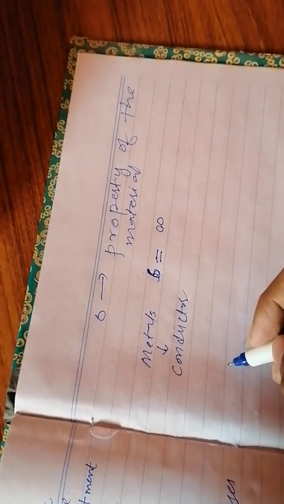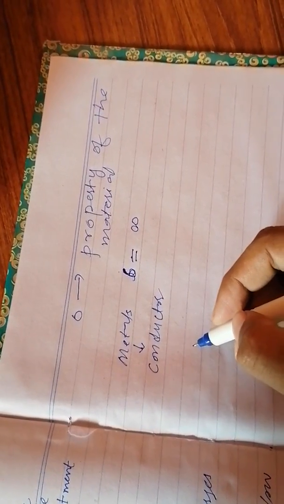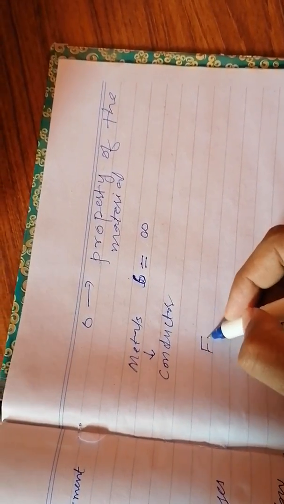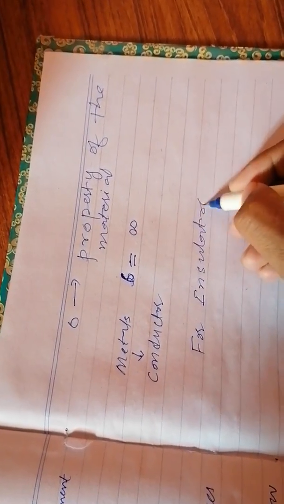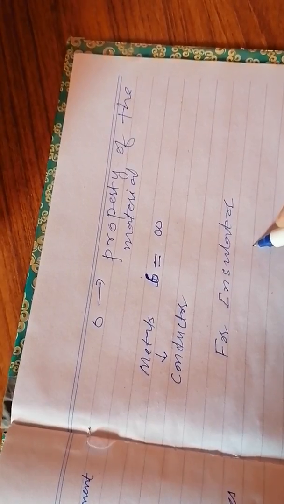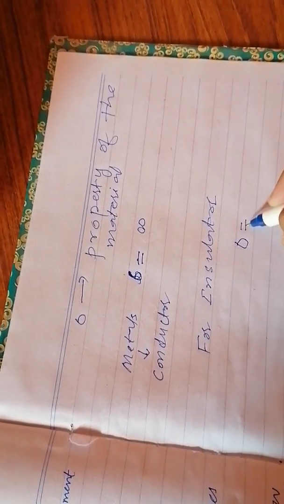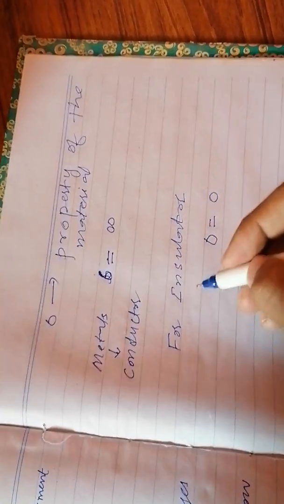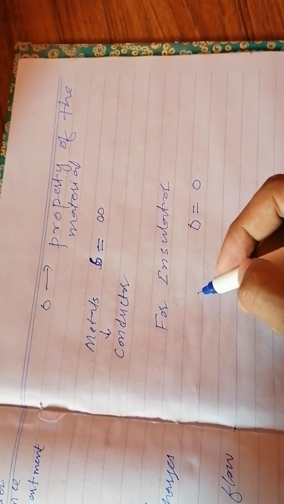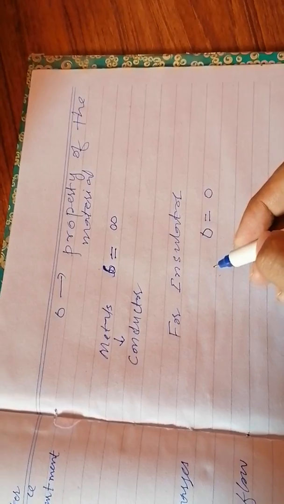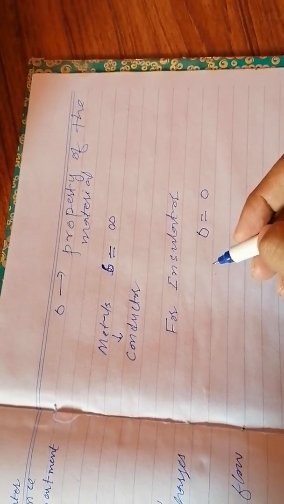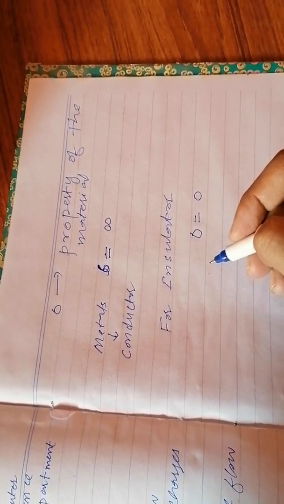And for insulators, conductivity is approximately equal to 0. So insulators do not conduct electricity, such as plastic or wood or glass.